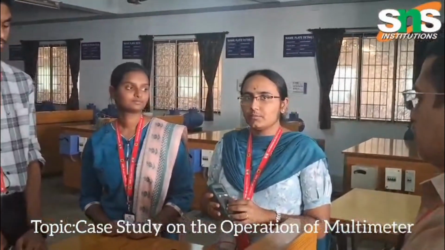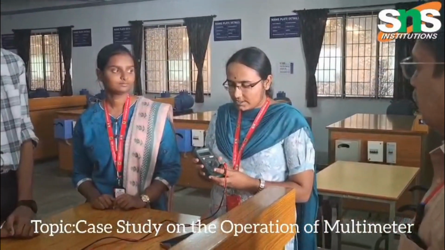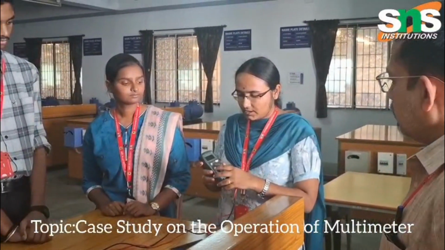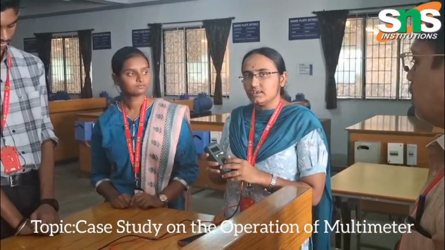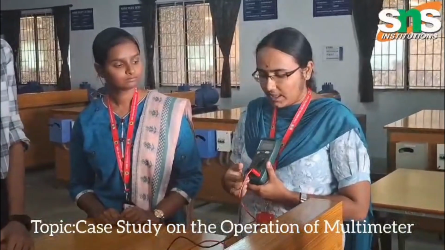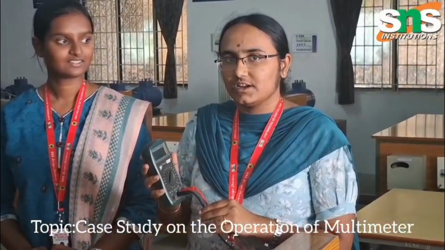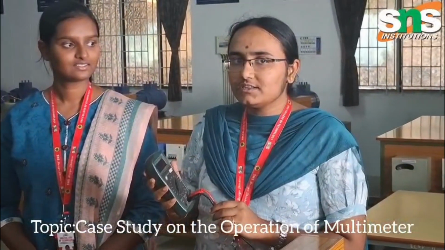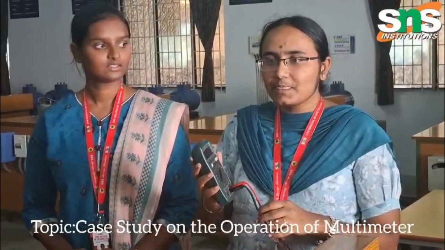Now I am talking about how to measure the voltage using a multimeter. For DC, we select the symbol V with a straight line, and the same for AC with a wave. The red wire is connected to the positive and the black wire is connected to the ground. And the voltmeter is connected in parallel to the components.